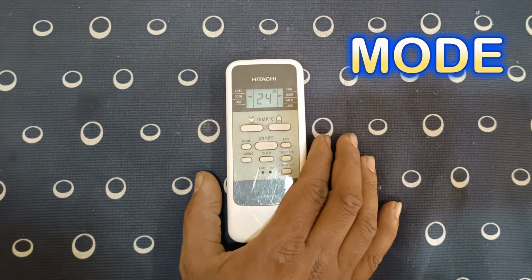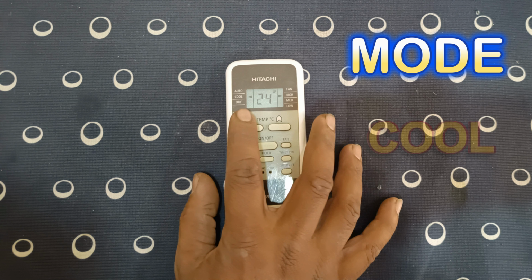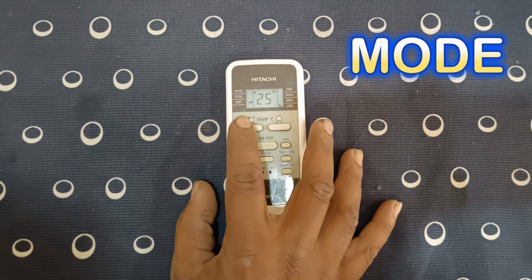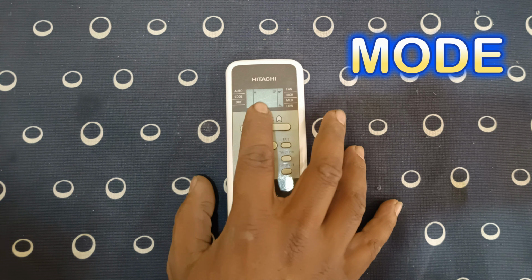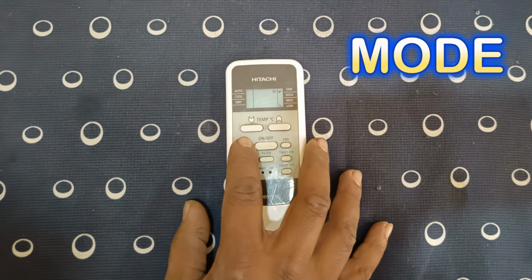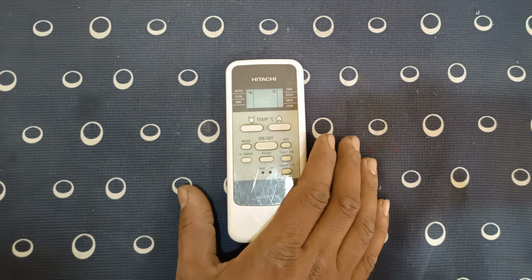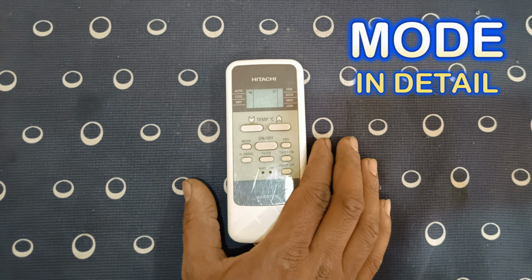The next button after that is mode. On pressing the mode button, you will see the mode. Now the mode is in cool. Now the mode is in dry. Now the mode is in fan. Now the mode is in auto. Now I will tell you the details of the mode in detail in very simple words.